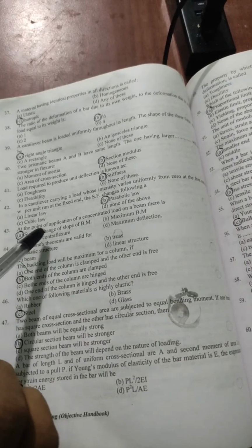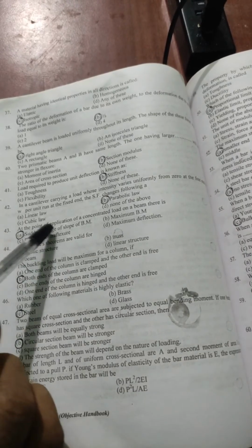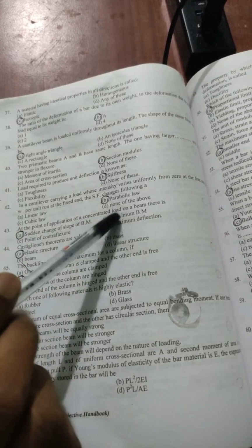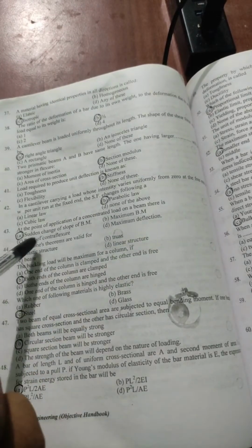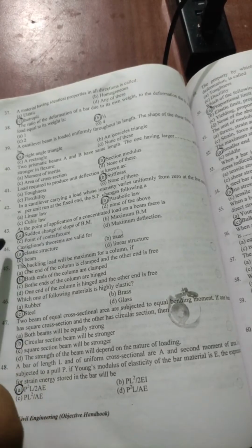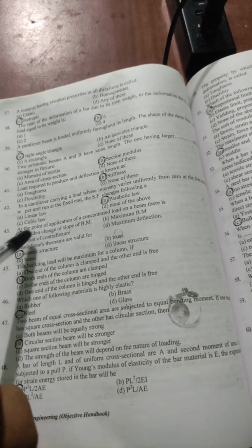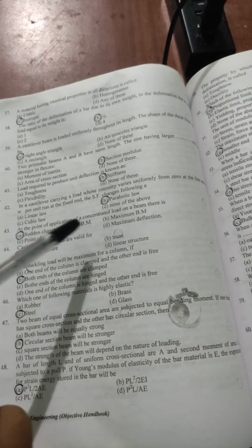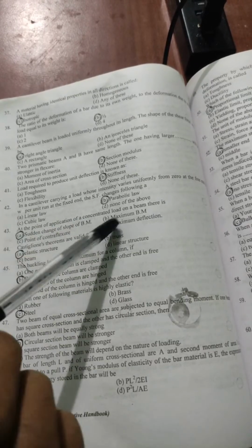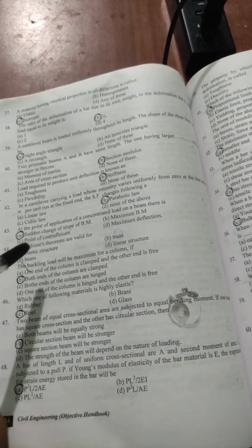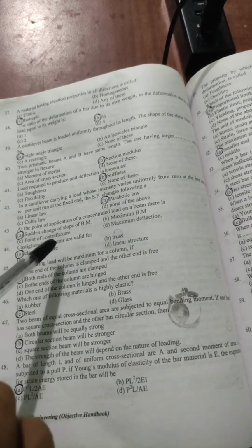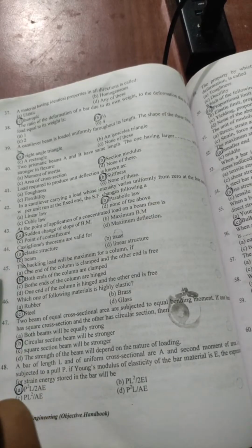At the point of application of concentrated load on a beam, there is a sudden change of slope. Slope में क्या होता है? Change of bending moment.